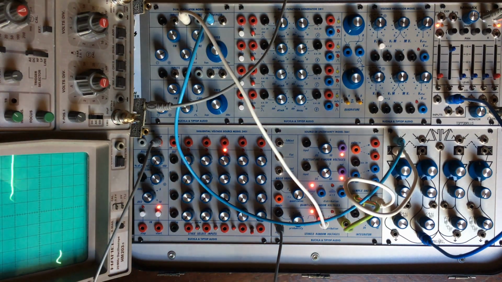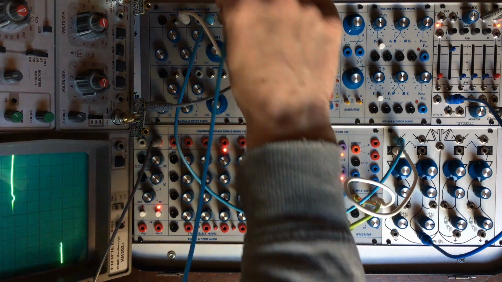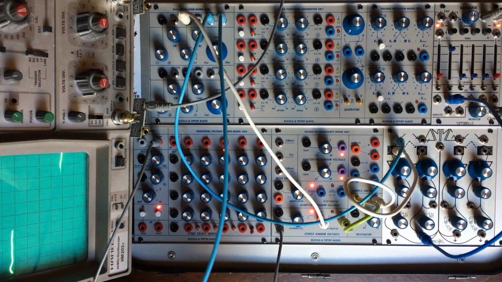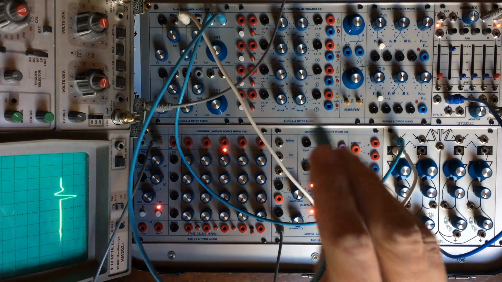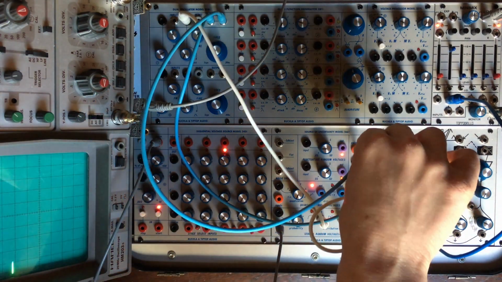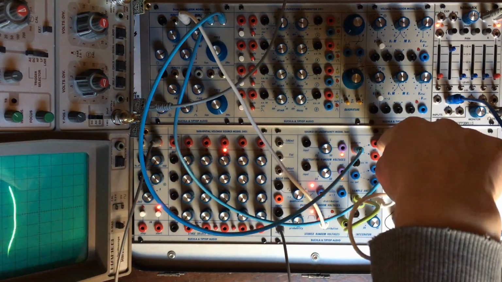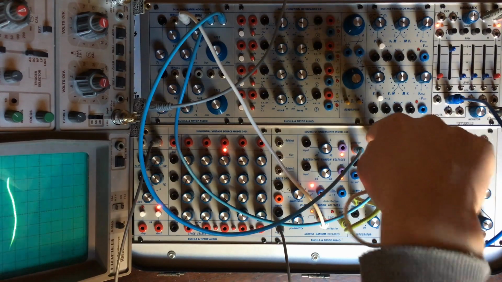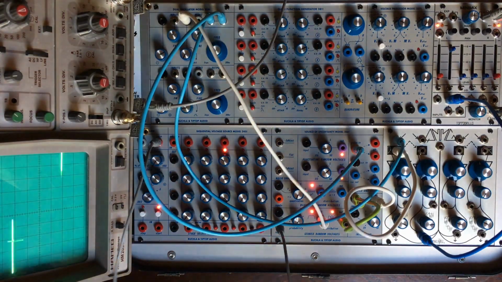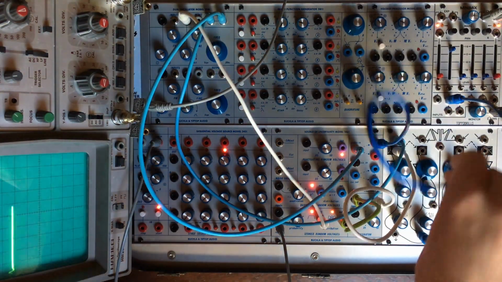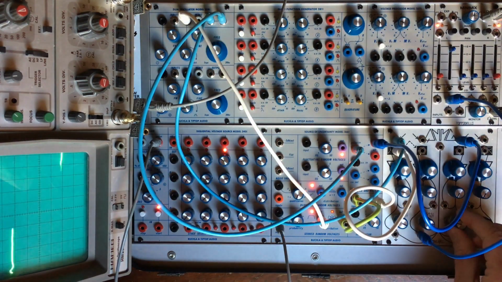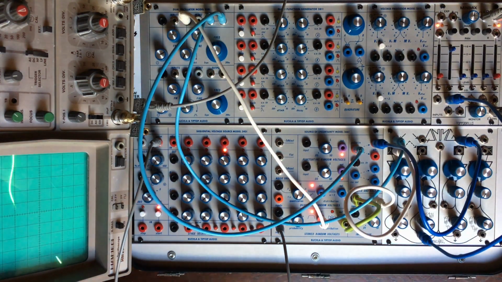So I can show you how much weirdness can be achieved with this module. Let's say I want a sub-oscillator. I will patch my VCO to the pulse in of the sample and hold part. So it will divide the frequency here. I'm going to send this there. Low pass gate.